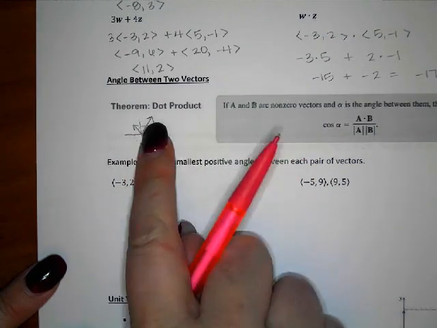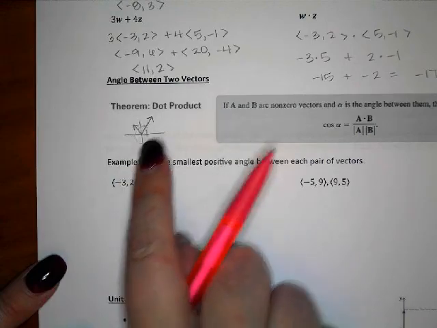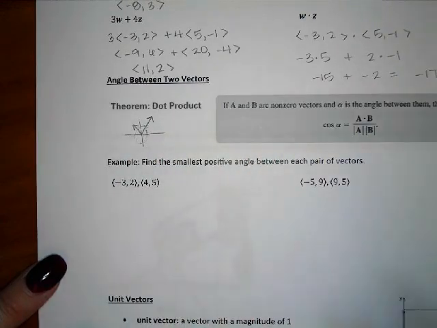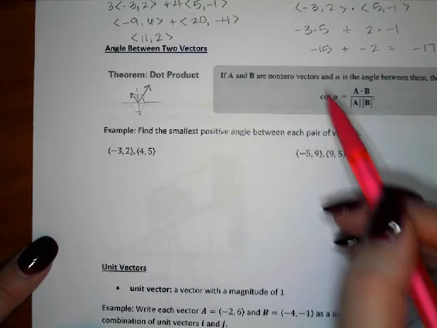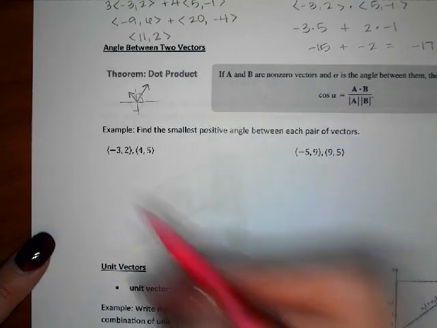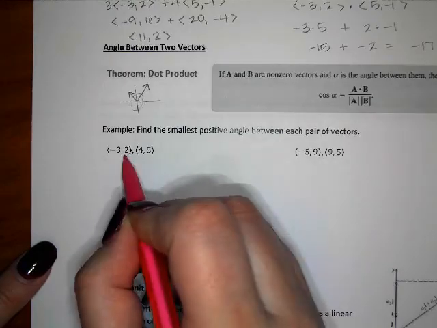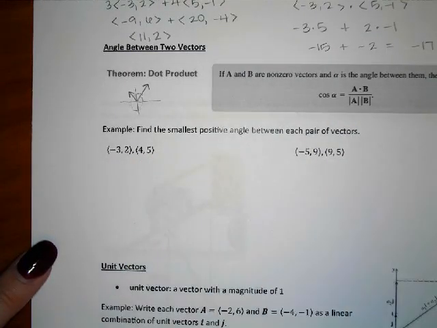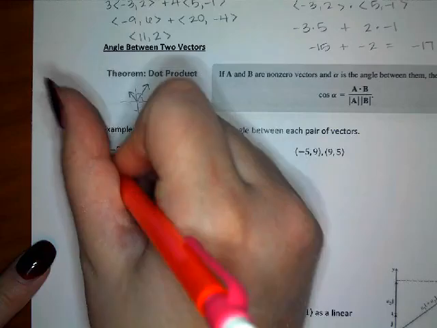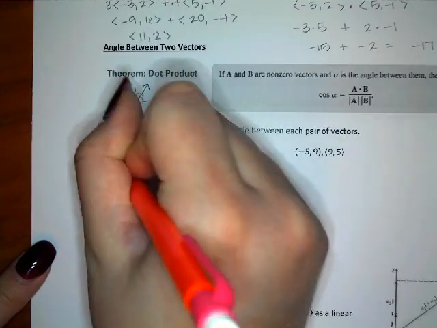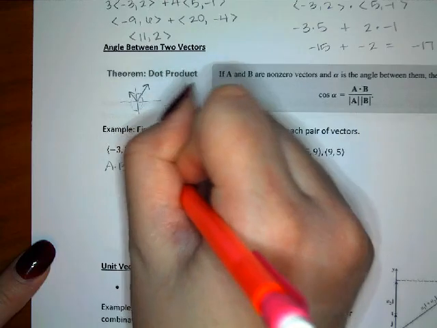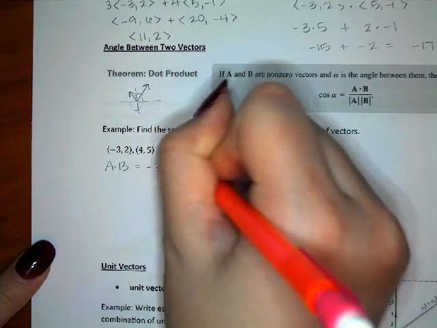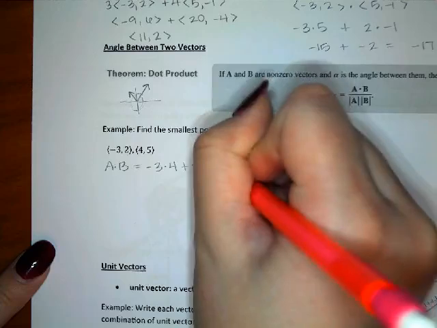Okay, so to find the angle between two vectors, we're going to consider -3, 2 and 4, 5, and we just have to find the dot product between those first and each of their magnitudes. So the dot product would be -3 times 4 plus 2 times 5, so -12 plus 10. So the dot product is -2. And then we have to find the magnitude of each.